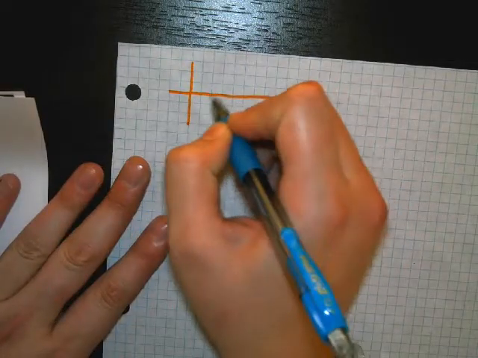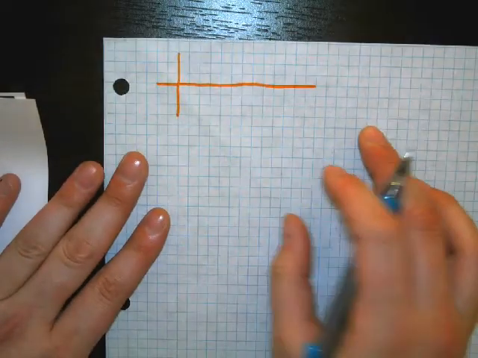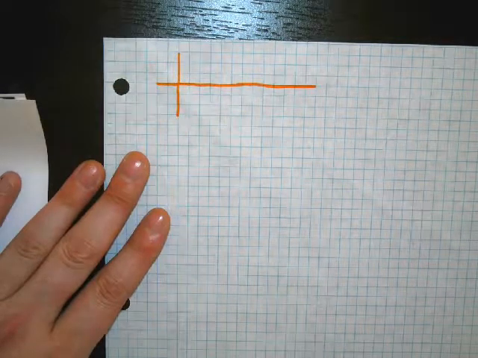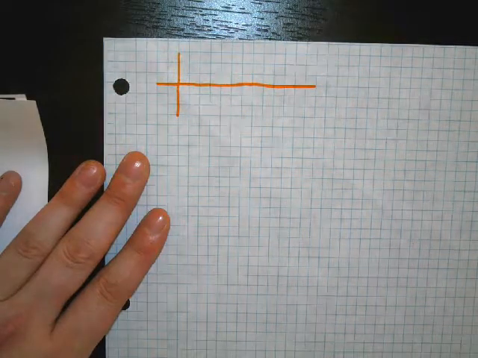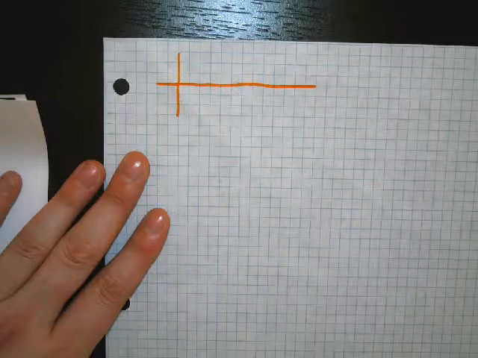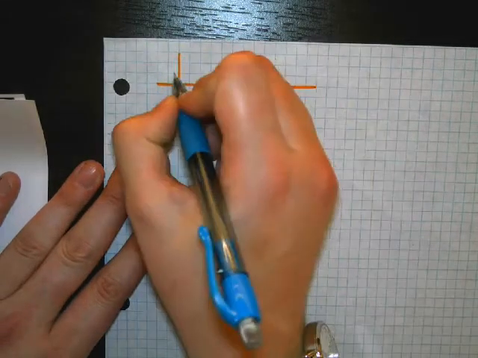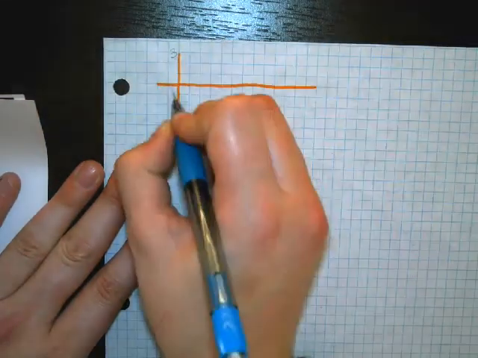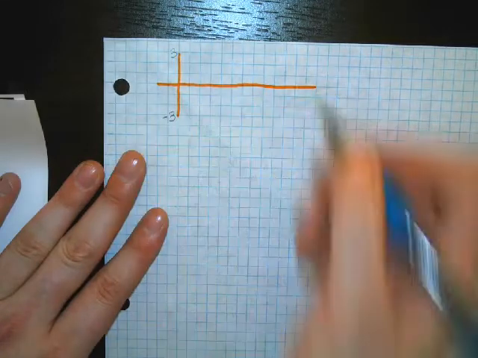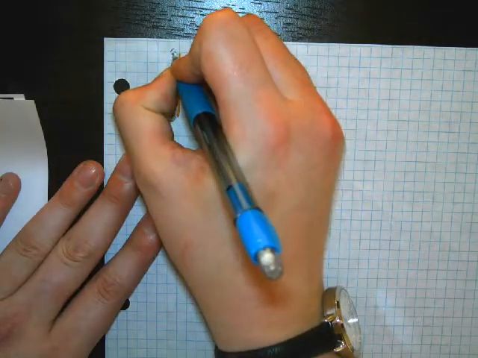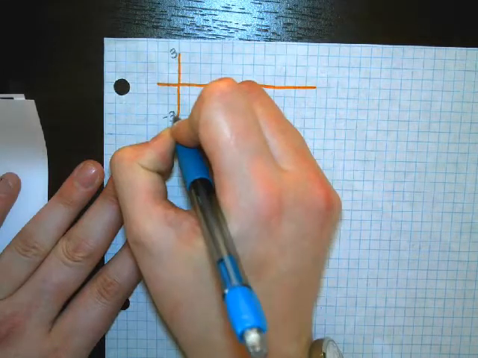I have to label my x and my y axis. So I know that I need to go up to 2 and down to -2. And I know that eventually I'm going to have a vertical shift of 1. So I'm just going to go by ones. 1, 2, 3. 1, 2, 3. Actually, this part you could still be marking in marker if you wanted.